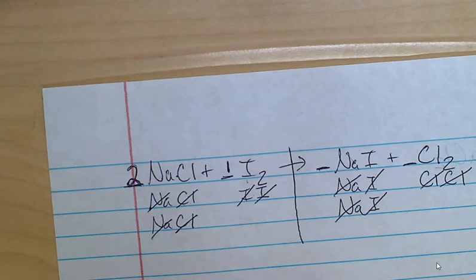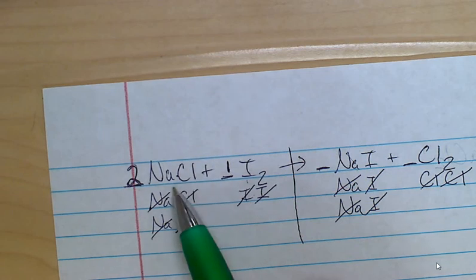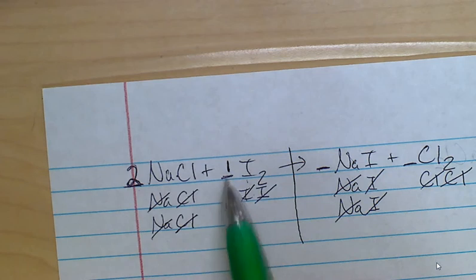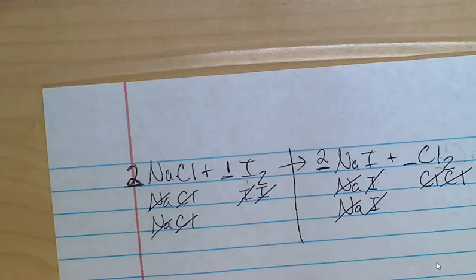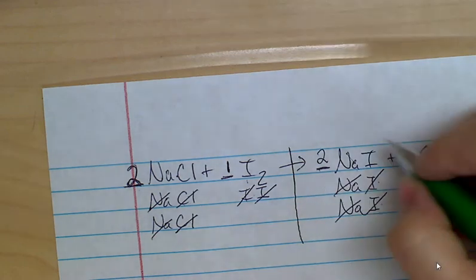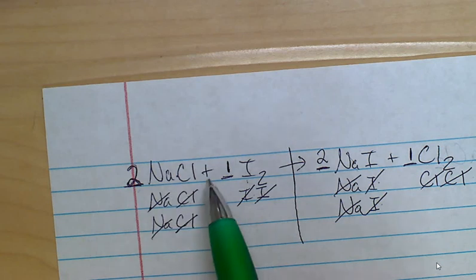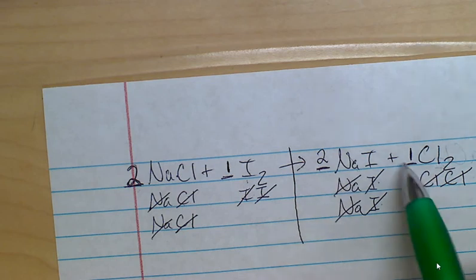Now, sometimes in chemistry, actually most of the time in chemistry, we don't write 1 coefficients, the same way we don't write 1 subscripts if I only have 1 atom reacting. But if, for these purposes, you need to write that 1 there, you can go ahead. Then I have 2 sodium iodide, so I'll put a 2 there. And then I have 1 molecule of chlorine, so we have a 1 there. And so now the reaction is balanced. And this can be read as 2 molecules of sodium chloride react with 1 molecule of iodine to yield 2 molecules of sodium iodide and 1 molecule of chlorine.